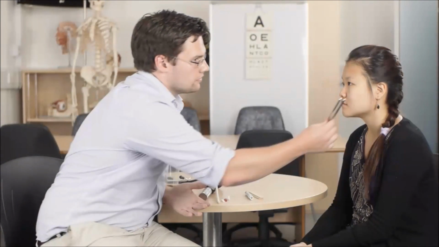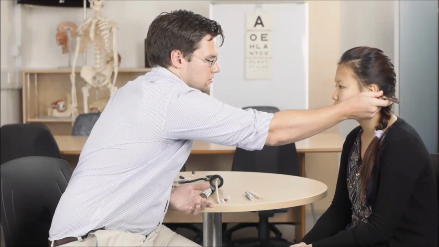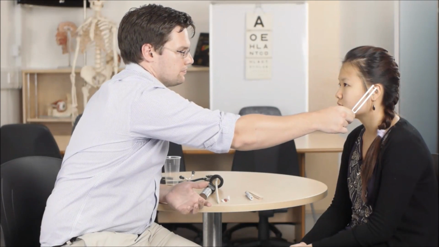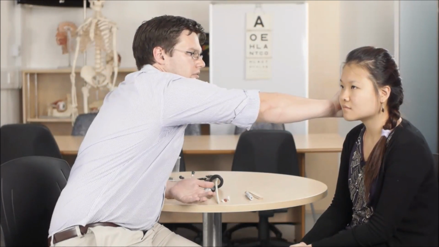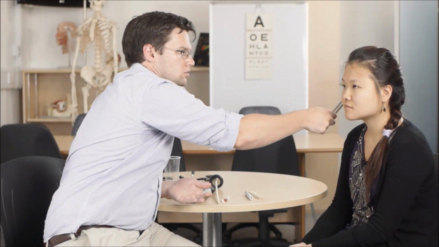Okay, I'm going to do the same again. Is it loudest in position 1 or position 2? 2. And on the other side, loudest in 1 or 2? 2. So again, that's a quicker way of testing air conduction versus bone conduction.